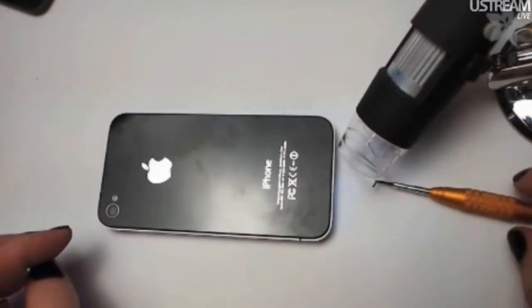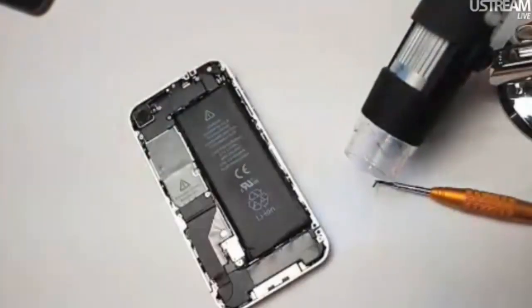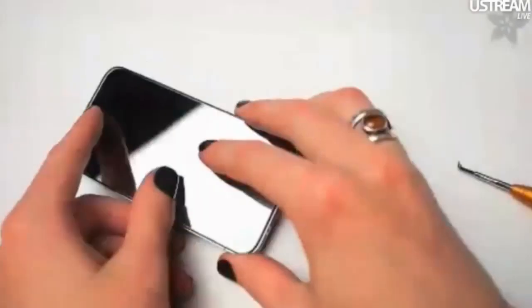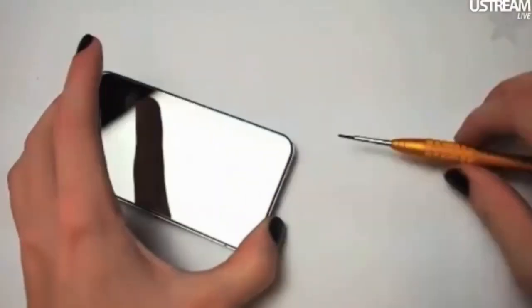Once both screws are removed, it's really easy to just slide the back plate up and then lift it off of the back of the phone. Replacing it with your new plate is just as easy. Just slide the notches into the grooves, slide the back plate down, and reaffix the screws.